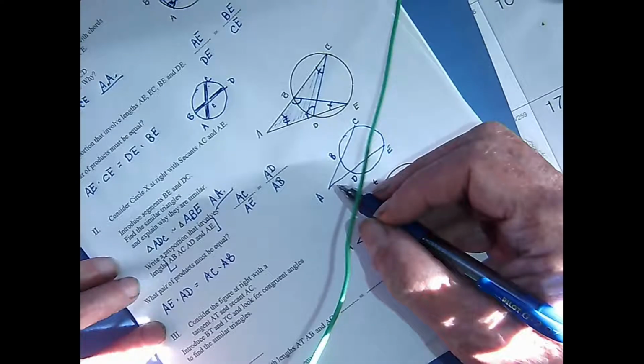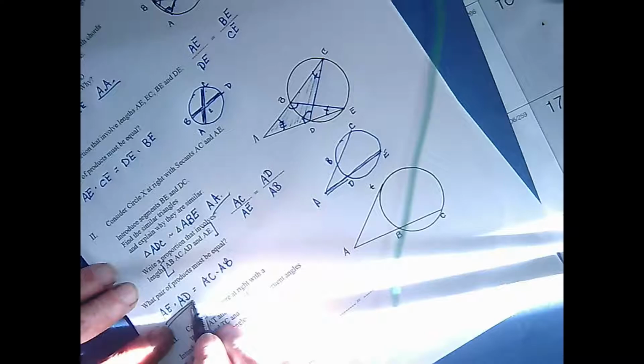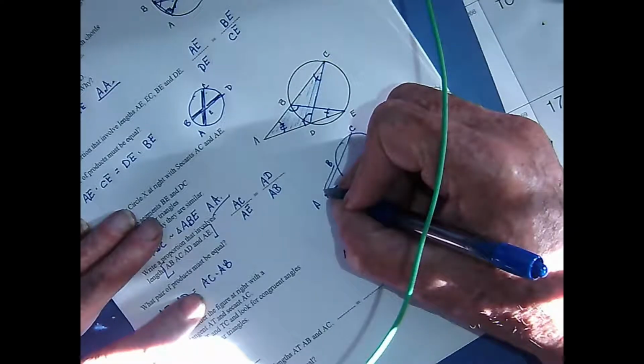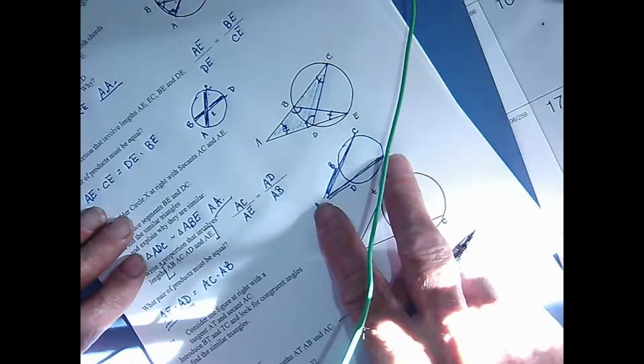Now, let me just go back over that with you. Here's the stuff I want you to remember. I'm going to go around thinking, for this pair of products right here, the exterior part times the full length, AD times AE, is equal to the exterior part times the full length again. I guess you could have said the full length times the exterior part, but I like to think the exterior part, AB, times the full length AC, is equal to the exterior part, AD, times the full length AE. Bear that thought in mind.